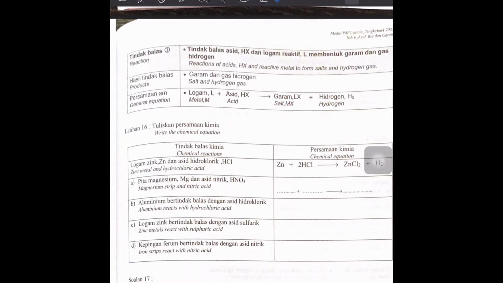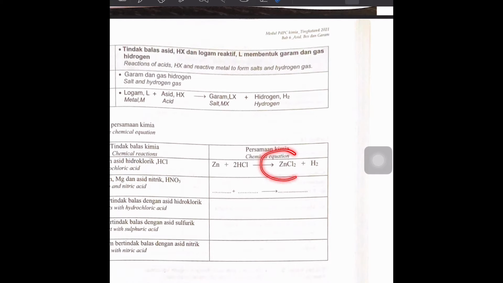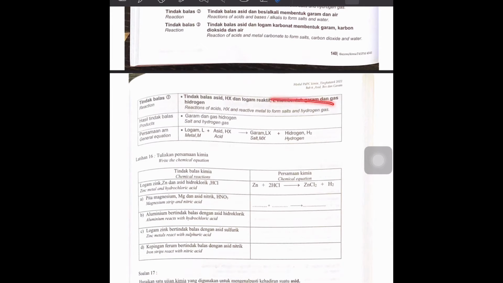I'll give one example here. Zinc metal and hydrochloric acid, when they react with each other, they can form this salt and hydrogen gas. This is the template, you need to follow this one. Salt and hydrogen gas, you need to form the products according to this reaction. This is the first chemical property of acid, their first reaction, the first reaction of acid.